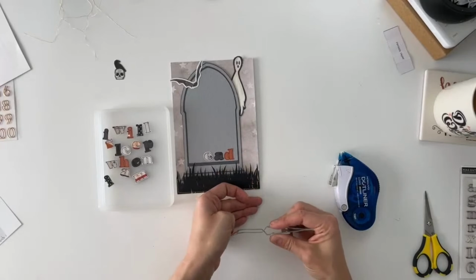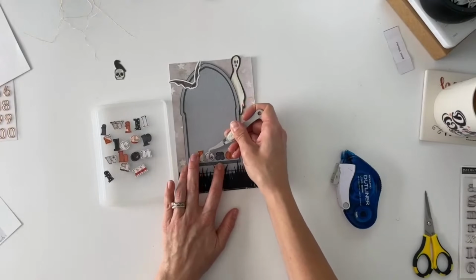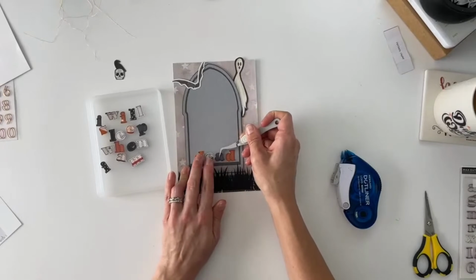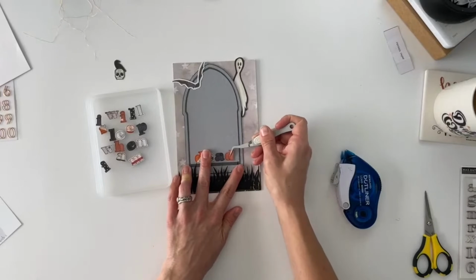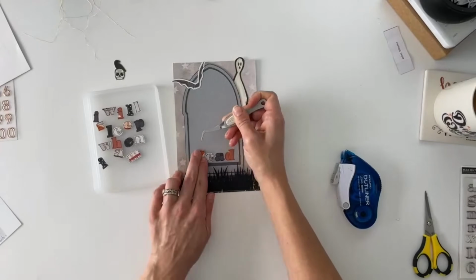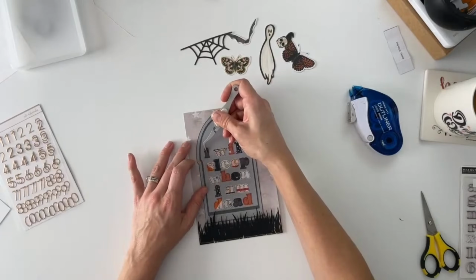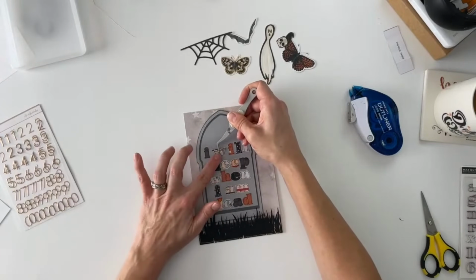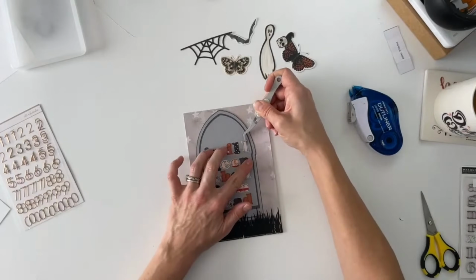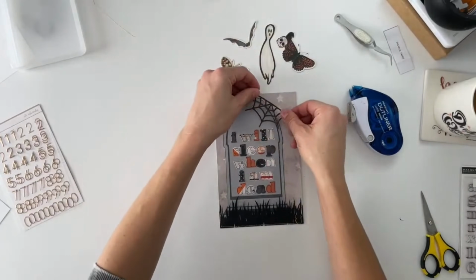I also trimmed out that wispy looking ghost from a tag that I've had for a couple of years. I believe that was from the Halloween market collection from Cartabella a couple years back. I trimmed that out, and I'm going to add it behind the tombstone, so it looks like this ghost is coming out from behind the tomb. Right now I have it on the right-hand side. I'm ultimately going to move it to the left-hand side because the ghost itself is angled in such a way that it makes a little more sense for it to go on the left.